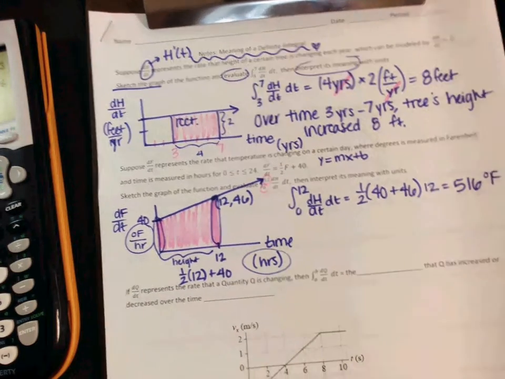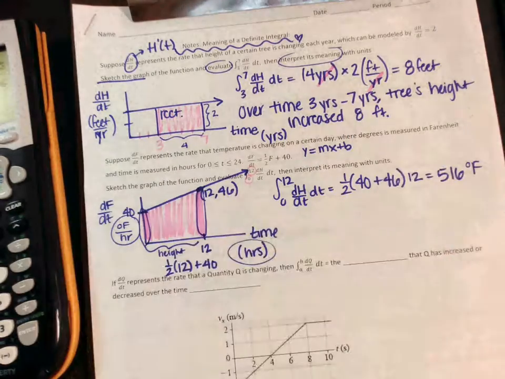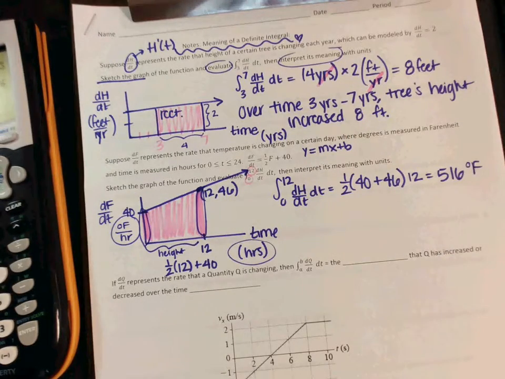Do we only put the units at the end? You can just put them at the end. We did them up here to show it crossing out, but if you can just realize they cross out, that's good enough. Okay, now let's interpret this, even though 516 doesn't really make sense unless you're, I don't know, on the sun. Okay, just pretend.